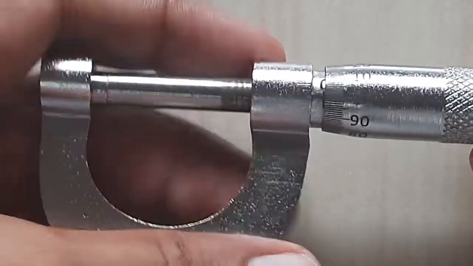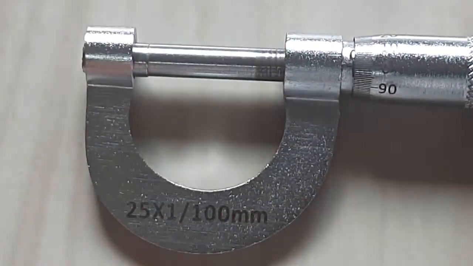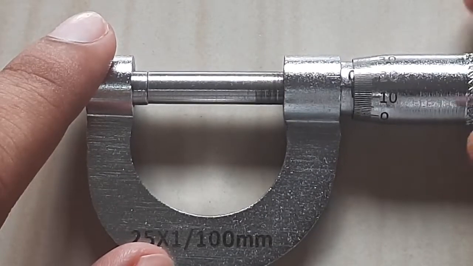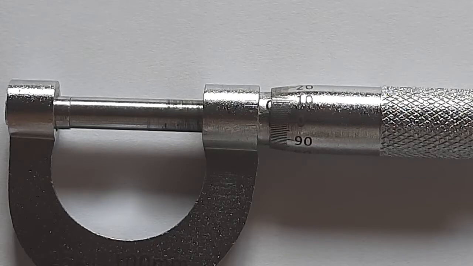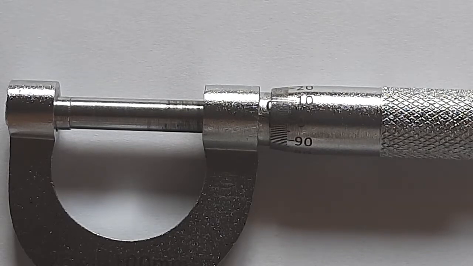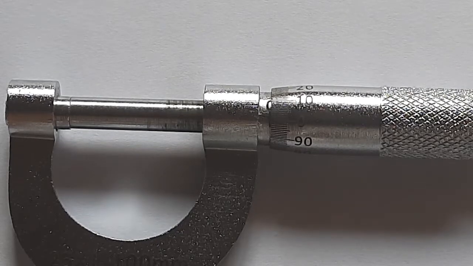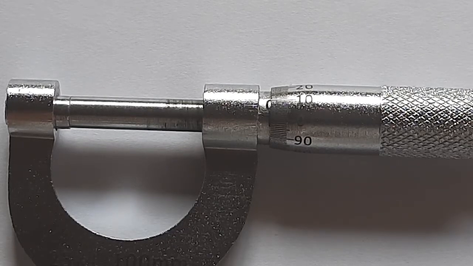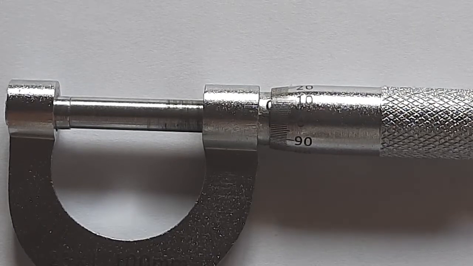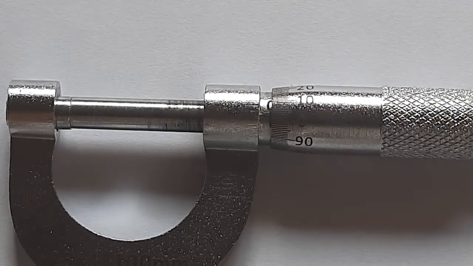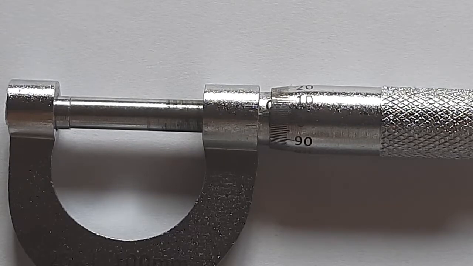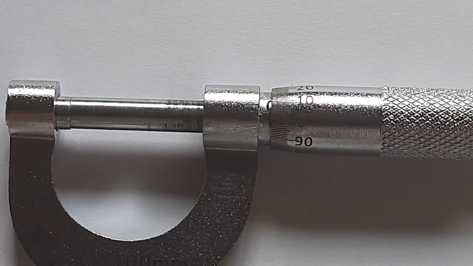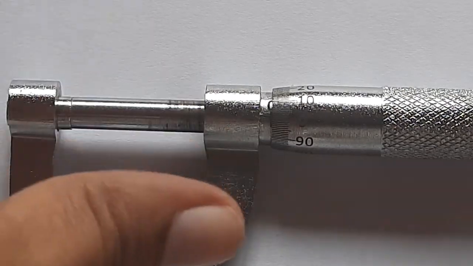Now let's calculate the diameter of an object. Before measuring the diameter of any cylinder, we have to find out the pitch and least count of this screw gauge. The pitch formula is: distance moved on the pitch scale divided by the number of rotations given on the circular scale. So what does it mean?